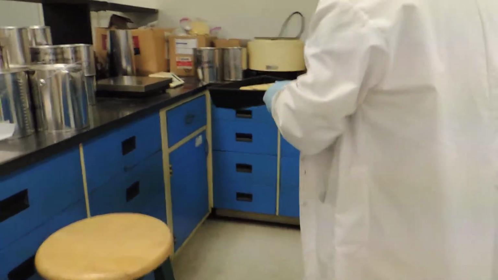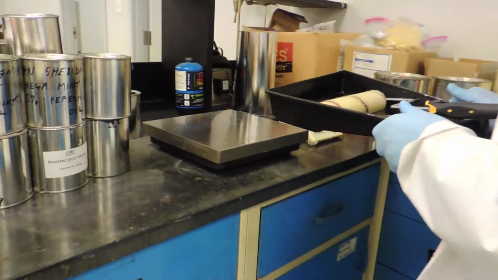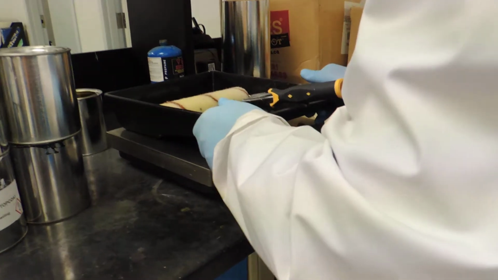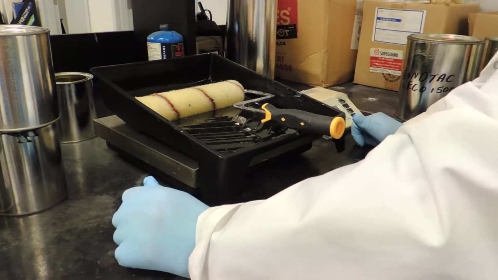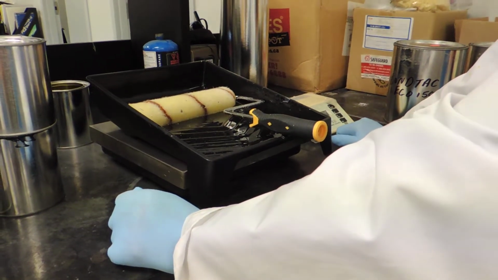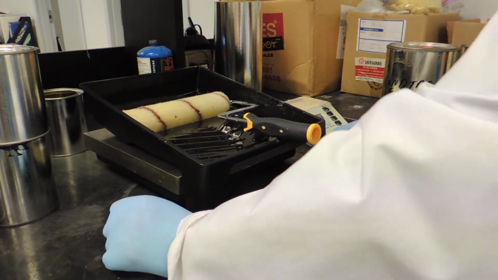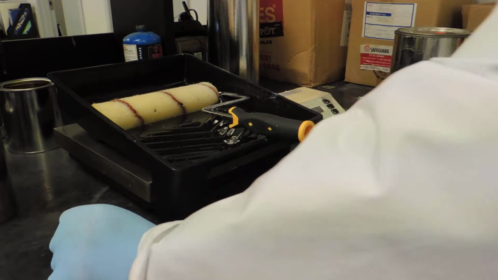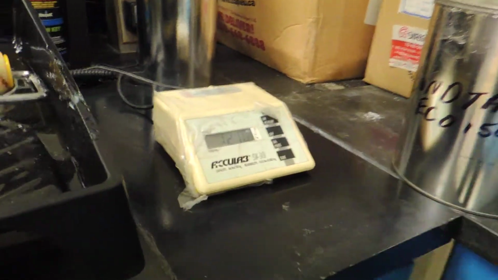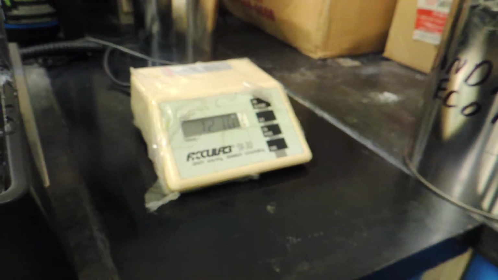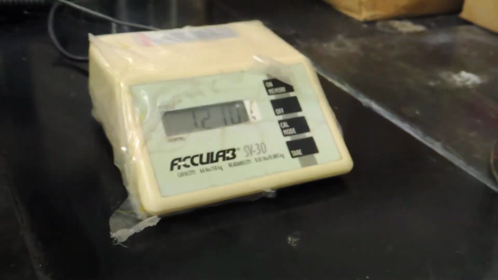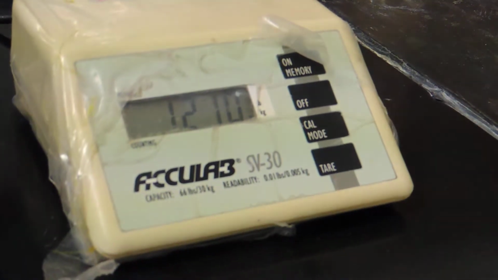We will now weigh the amount of BondTAC Eco 1500 remaining, the paint roller, which was weighed, which was included in the weight initially, as well as the paint tray. We now measure 1.210 kilos, which is 1,210 grams.